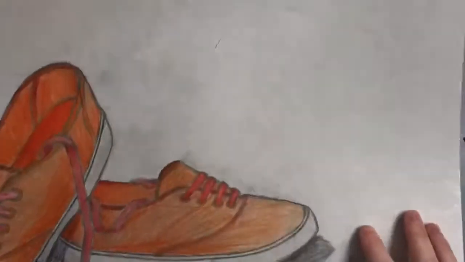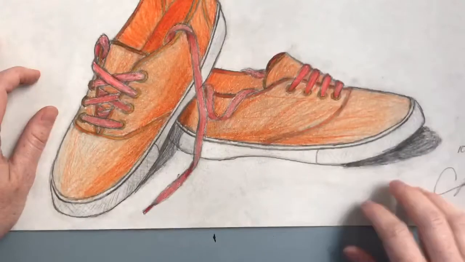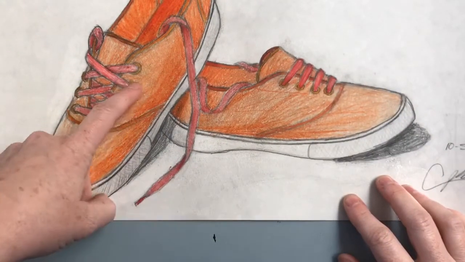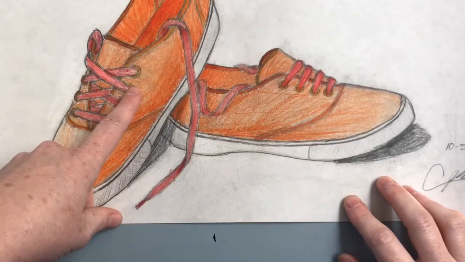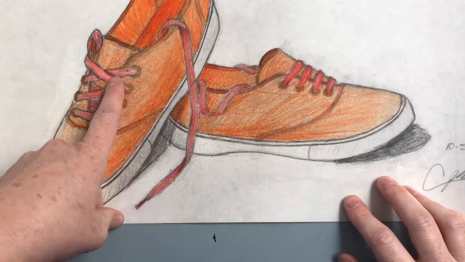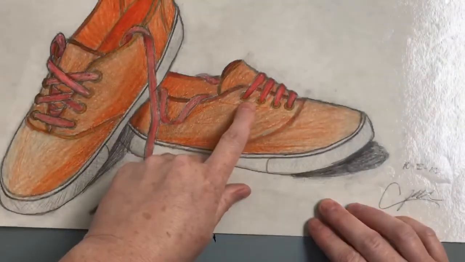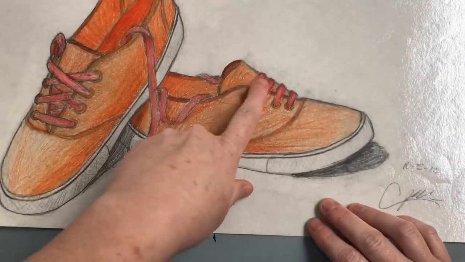Show a couple more and then I'll end this video. Okay, orange, red, orange, and red, I believe. I believe this was analogous. Oh, there's yellow, orange right here. So yellow, orange, and red. Analogous, for sure.